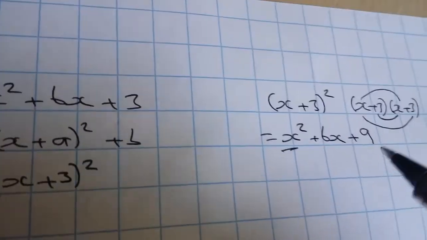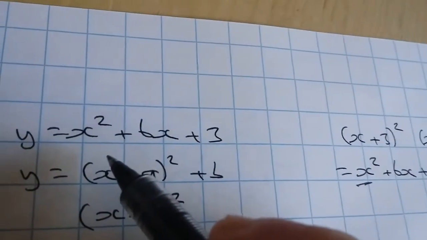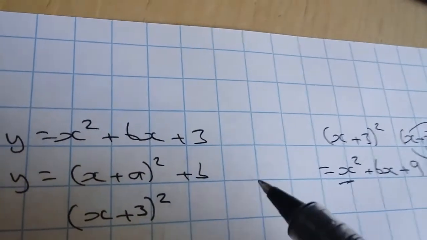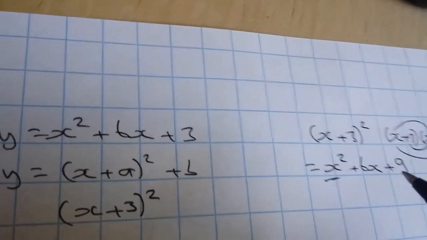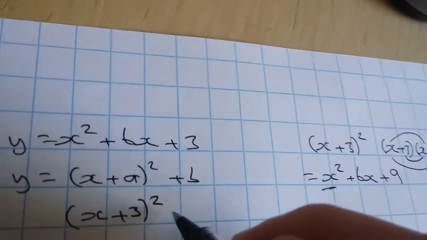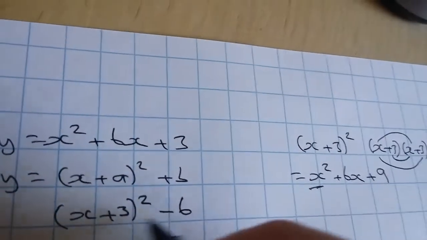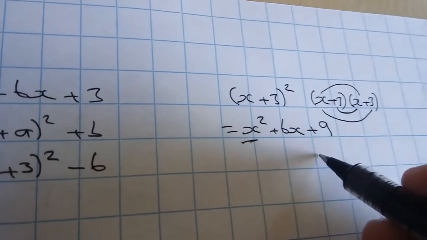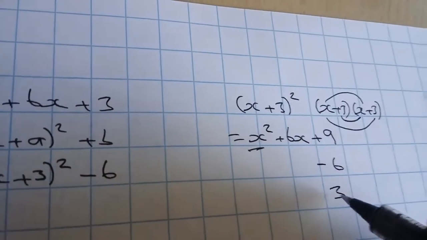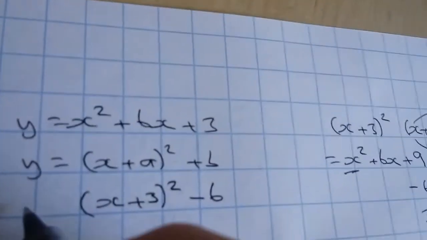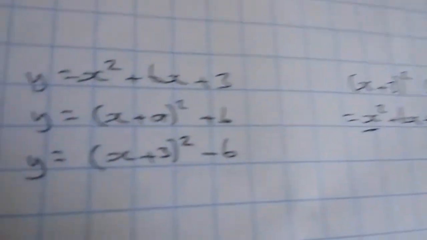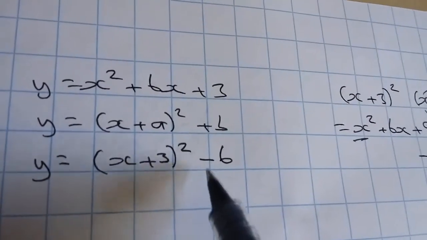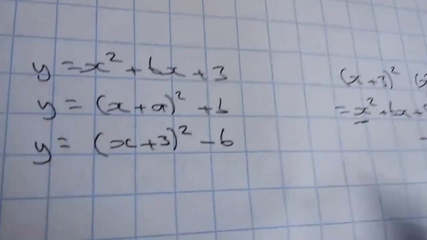That's not actually what I want. I want x squared plus 6x plus 3. So the bracket actually gives me 6 too much. It gives me 9, not 3. So from this bracket I've got to take away 6 to make this equation the same as that. So from this equation I've taken away 6, and that just leaves me with the 3 that I should have to match up with that one there. So now I've got the equation in the form that I wanted, x plus a squared plus b. In fact, b is actually minus 6, so I've got a negative there.